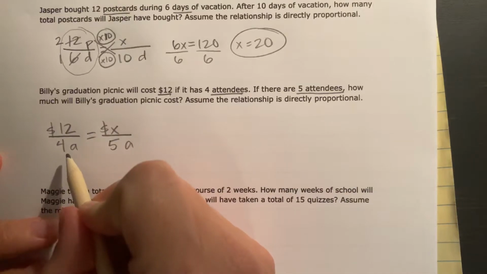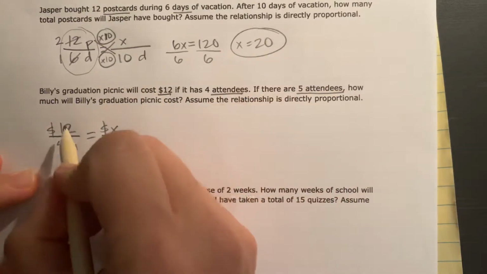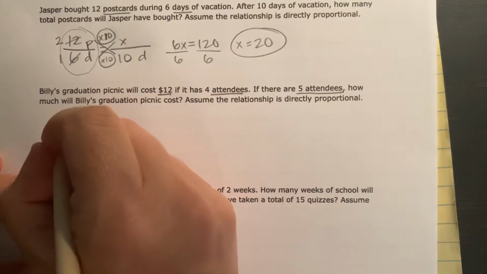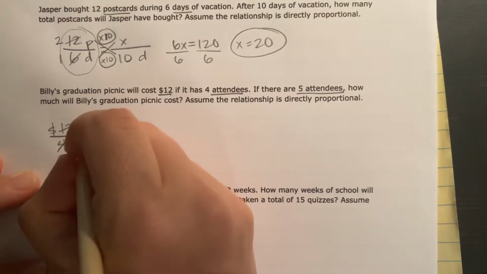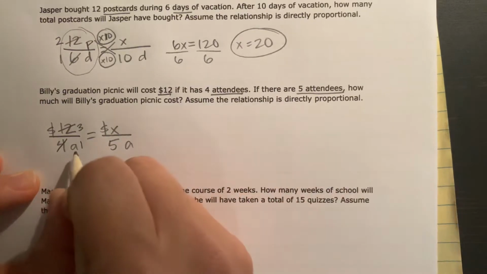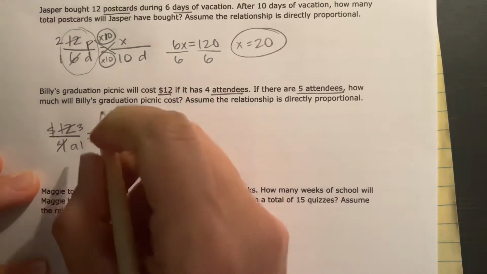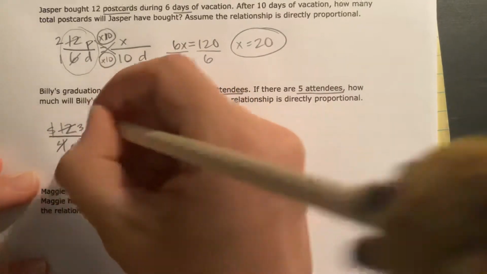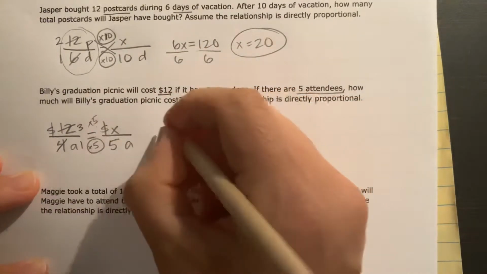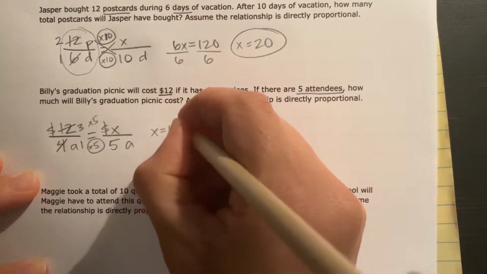With this problem, you could definitely reduce this, so you could divide the top and bottom by 4. So 12 divided by 4 is 3, 4 divided by 4 is 1. And now you can easily see the scale factor. It would be times 5 and times 5. So 3 times 5, X is going to be 15.